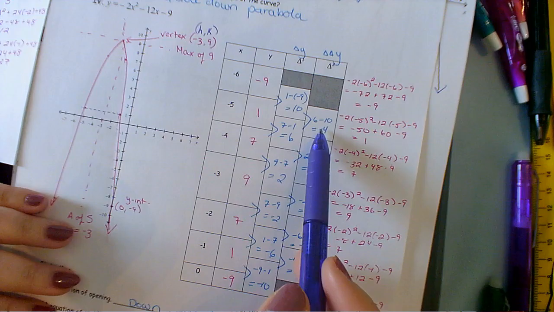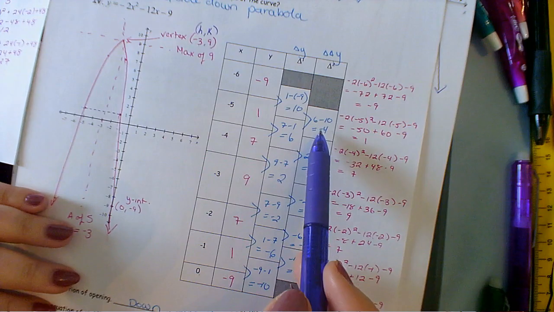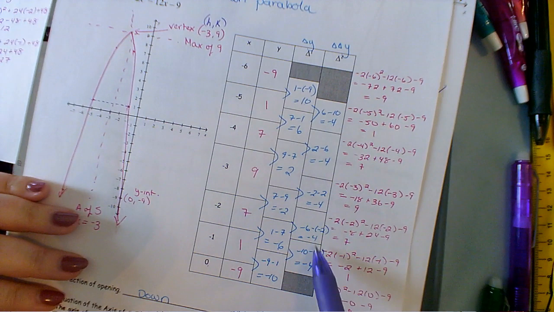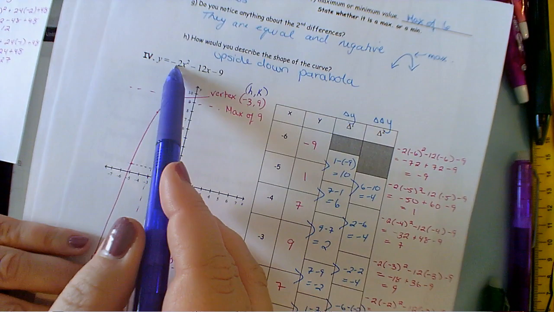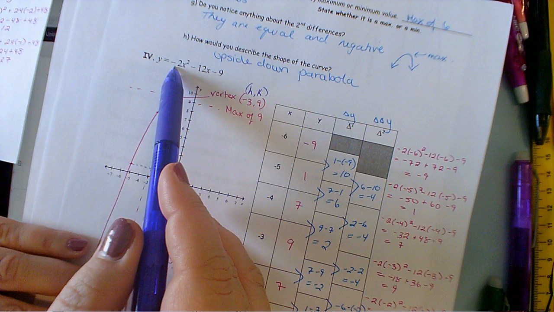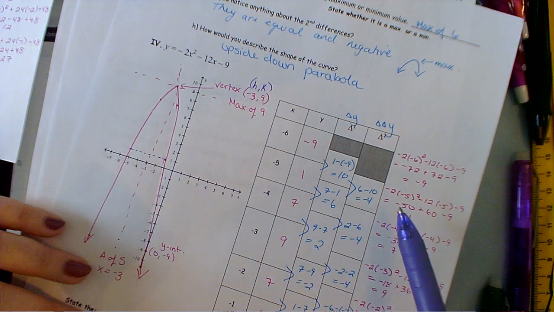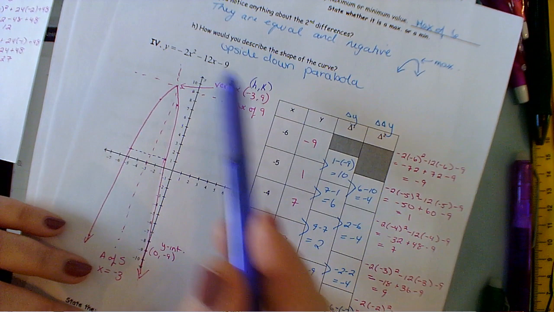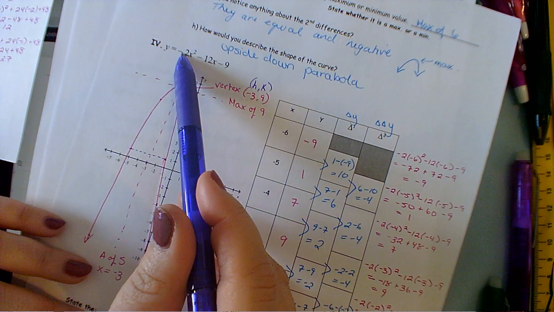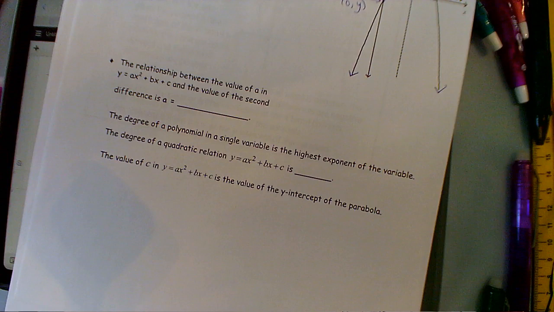Our second differences in the fourth case are negative 4, negative 4, negative 4, negative 4. What was our a value? Negative 2. How does negative 4 become a negative 2? If you're thinking, well, we just take our second differences and divide by 2 and we'll get the a value, then you're correct. That seems to be the relationship here.